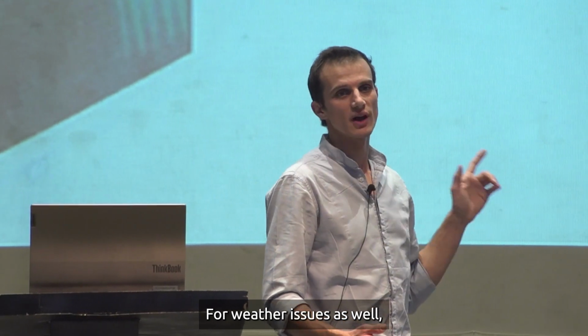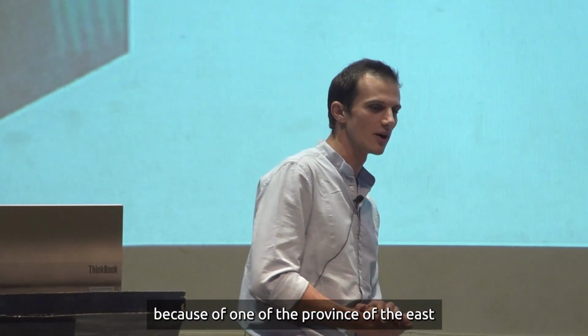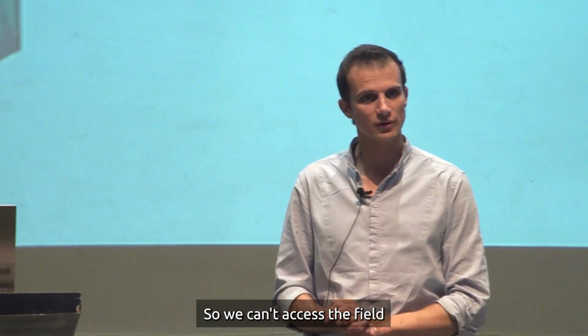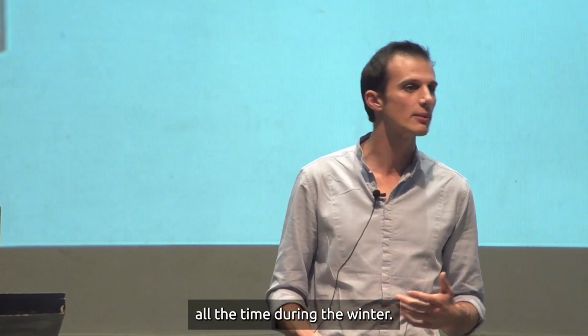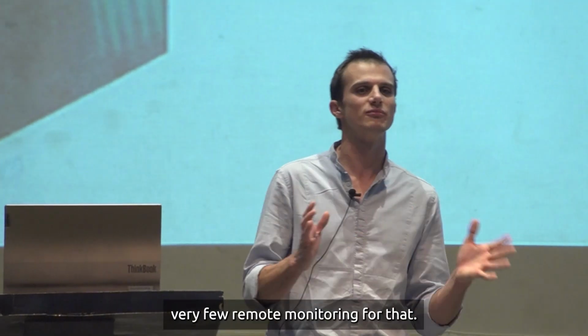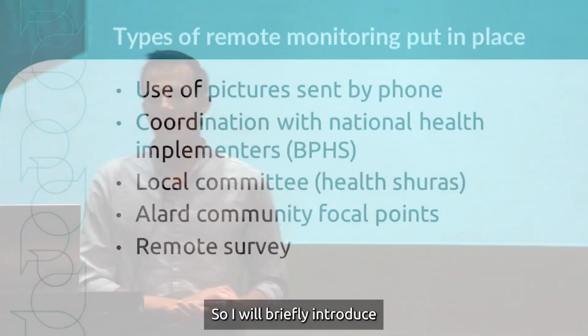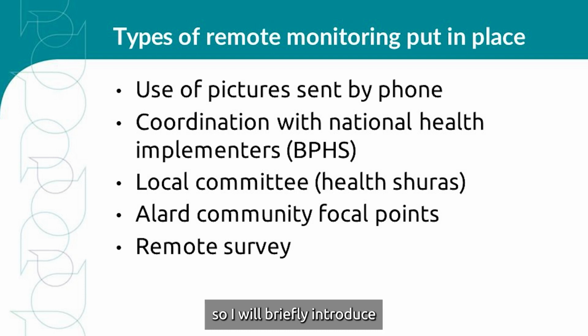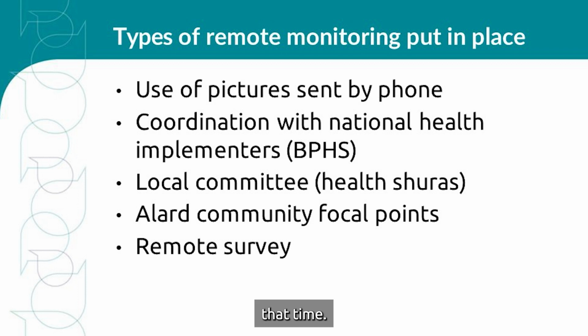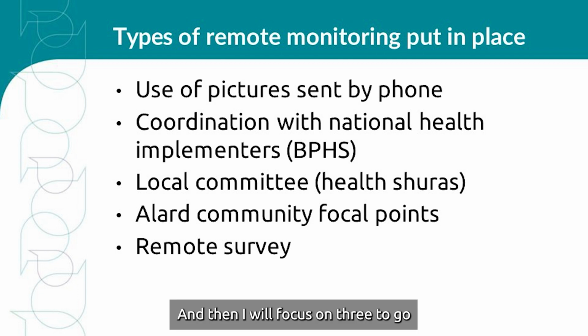For weather issues as well, because one of the provinces of the East region has really harsh winters, so we can't access the field all the time during the winter. And also because of COVID-19, even if it's very little remote monitoring for that. I will briefly introduce you to 5 types of remote monitoring that we used to do at that time, and then I will focus on 3 to go a little bit deeper into detail.